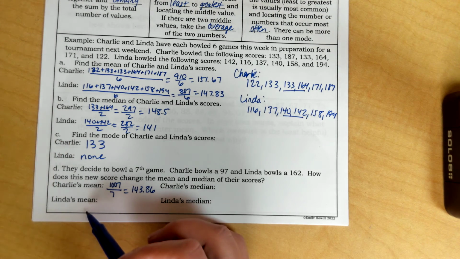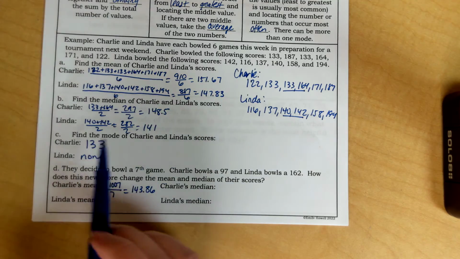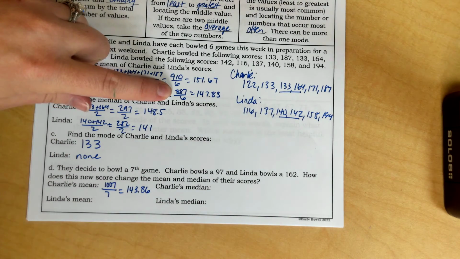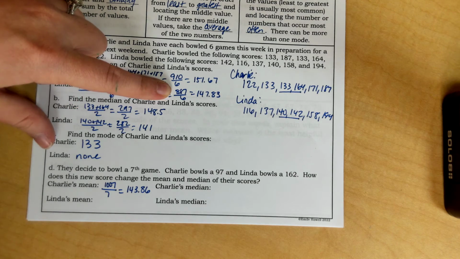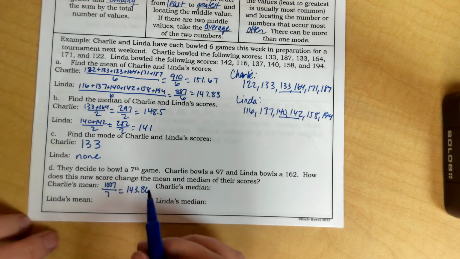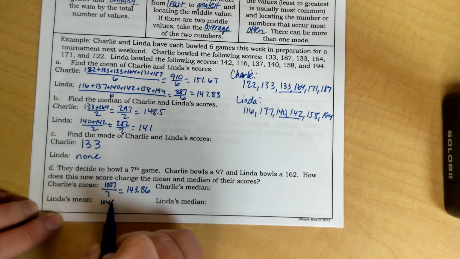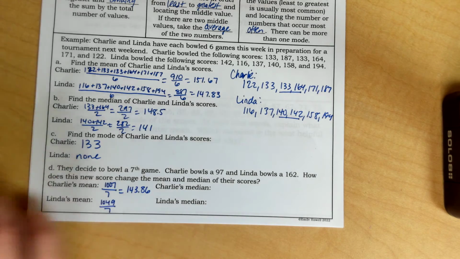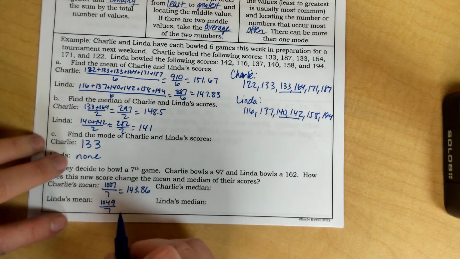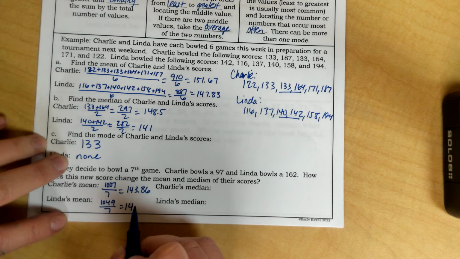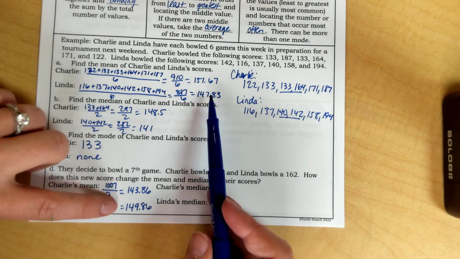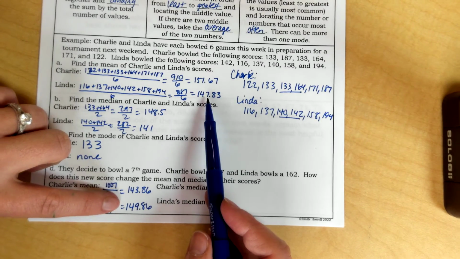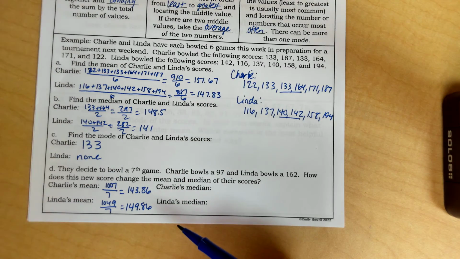Now Linda's average, she had a total of 887 points, and we're adding a game where she bowled 162. So she ends up with 1,049 for her total points. Divide that by the 7 games, and she now has a score of 149.86. So not as much of an increase for her, but definitely a big drop for Charlie.